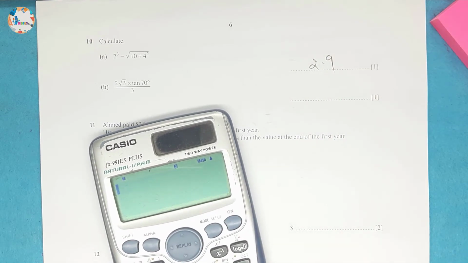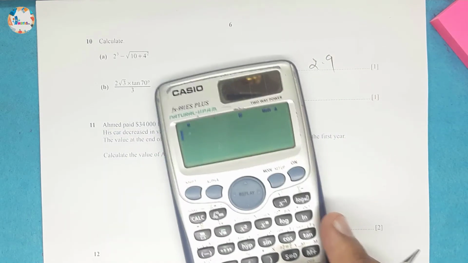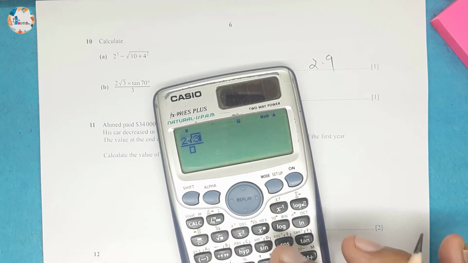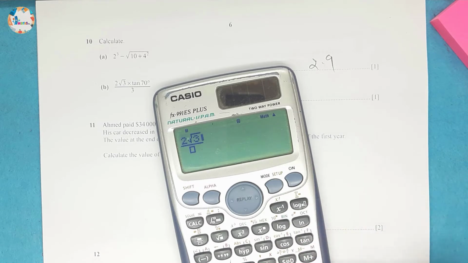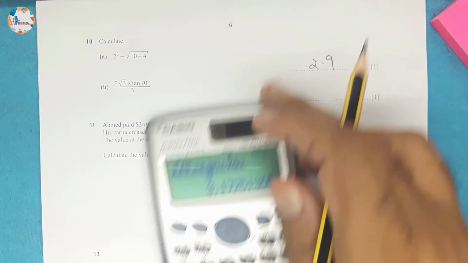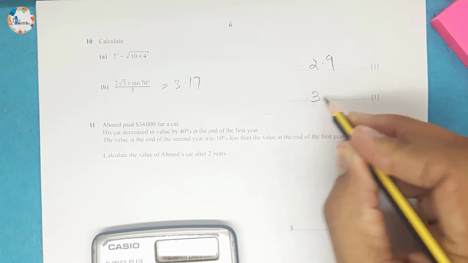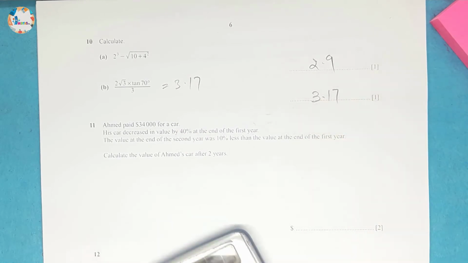Then B part also we can solve with the help of calculator. So 2 root of 3 multiply by tan of 70 degrees and divided by 3, and this will give us the value 3.17. So this is equal to 3.17, 3.17 will be our answer.